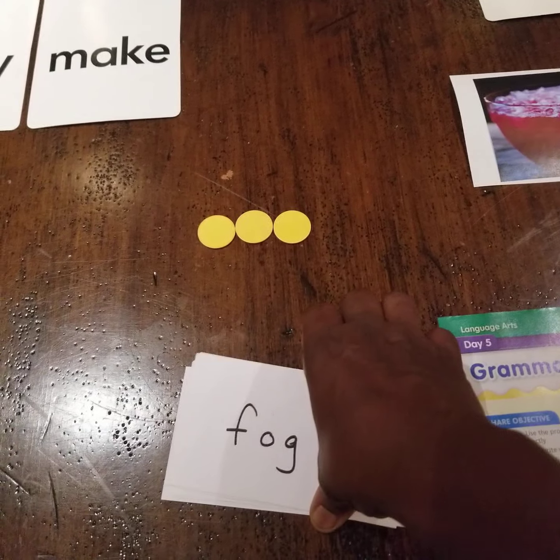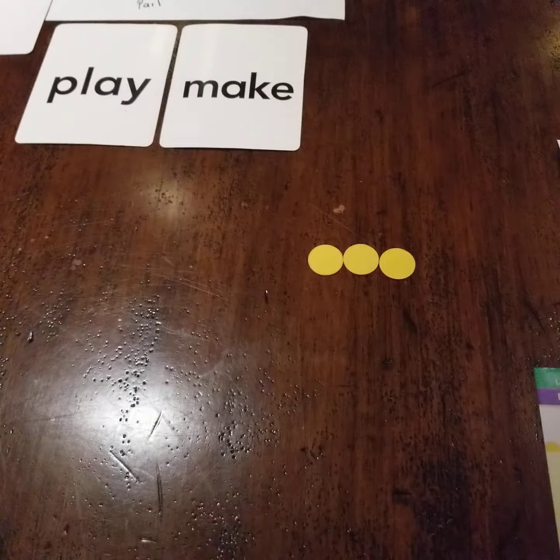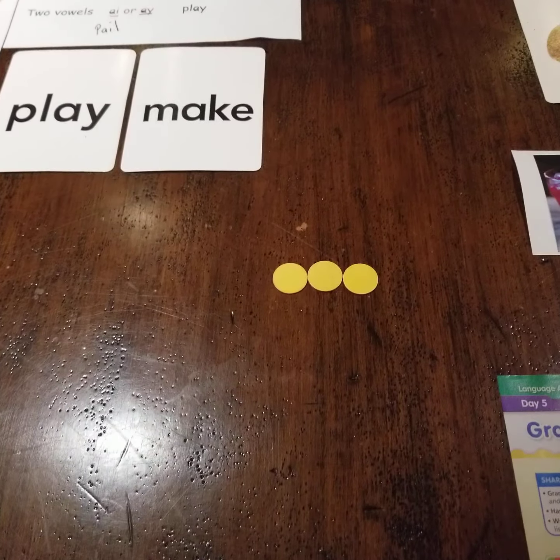Nice job, boys and girls. Alrighty, now we're going to segment words. I'll give you the word and then I want you to break it apart. So the word is tack. Can you break that up for me?